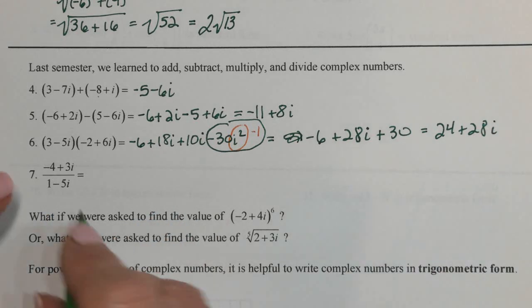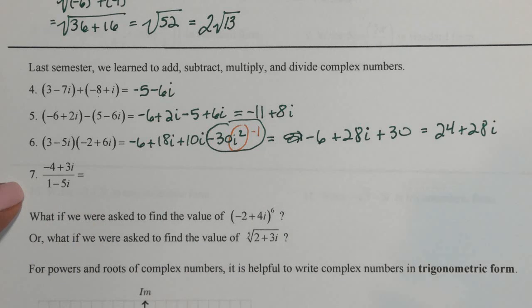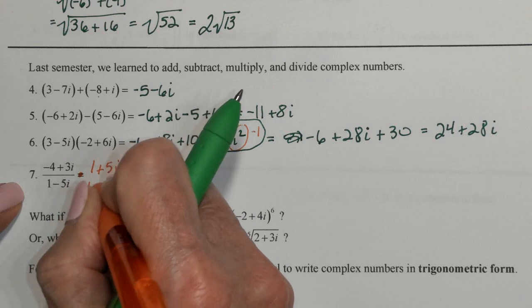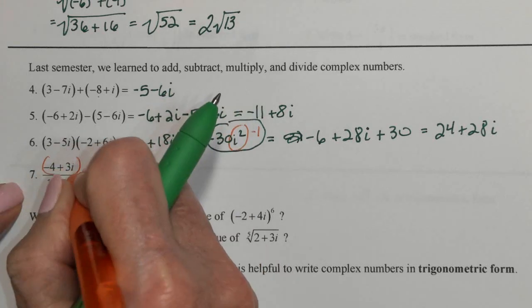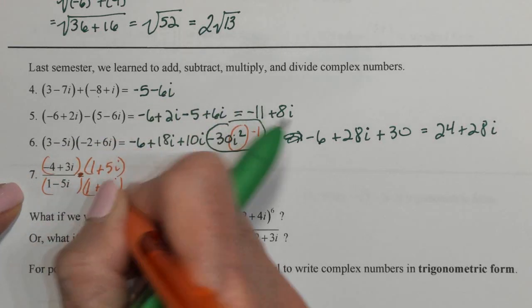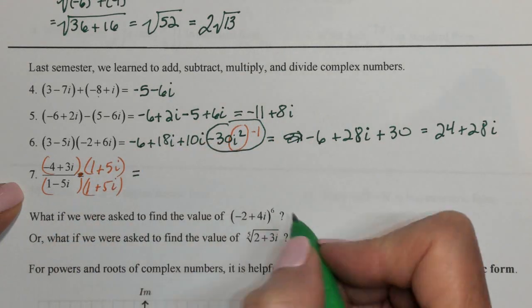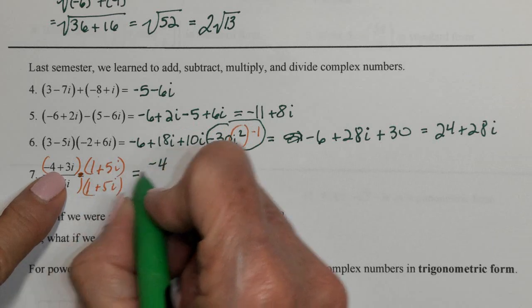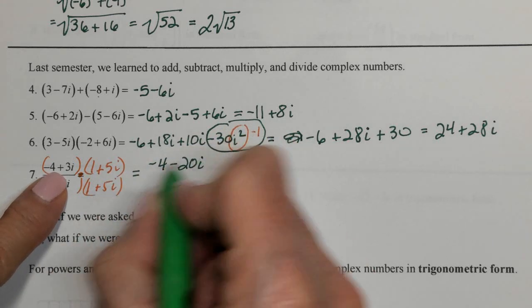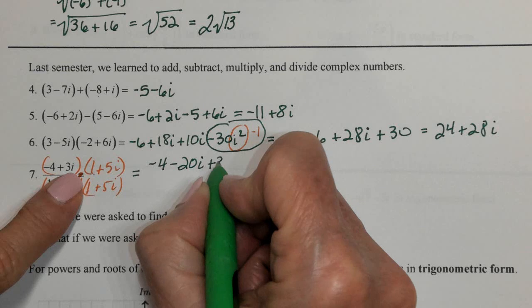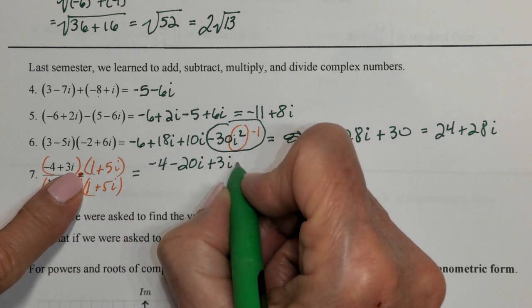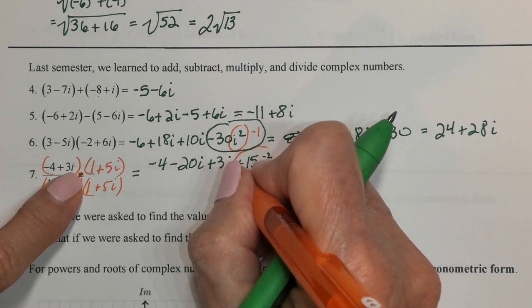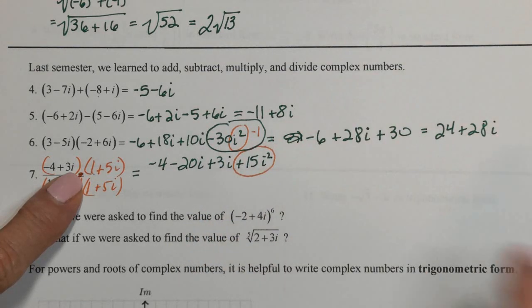Okay? To divide complex numbers, we are going to multiply by the conjugate of the denominator. And FOIL, FOIL, FOIL. Distribute, distribute, distribute. Negative 4 times 1 is negative 4. Negative 4 times 5i is negative 20i. 3i times 1 is 3i. 3i times 5i is plus 15i squared. But because of that i squared, that's going to make that a negative 15.